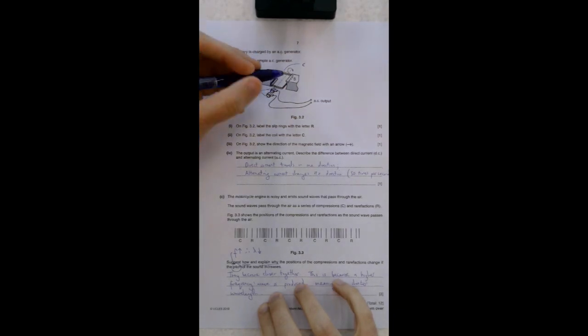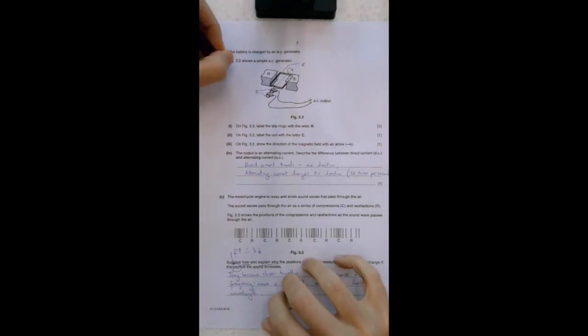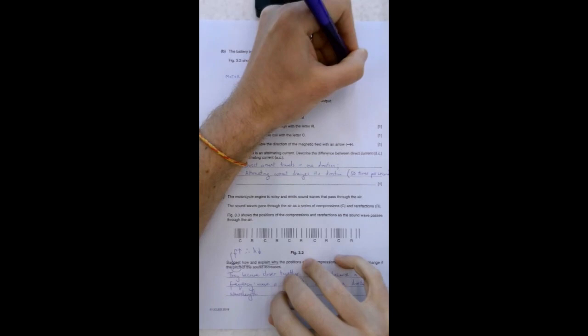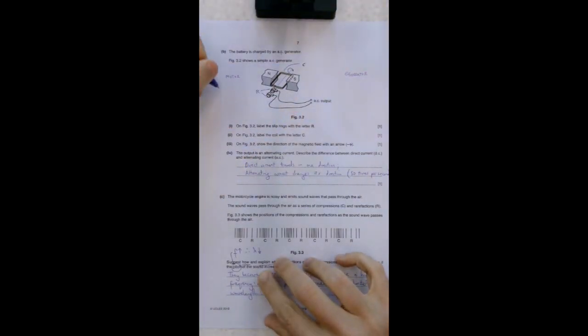The difference between a motor and a generator, well, there's a couple of things. One, a motor takes electrical energy and converts it into kinetic.